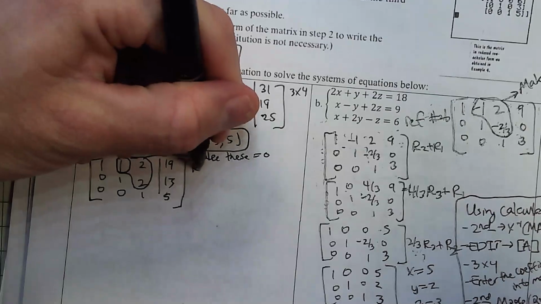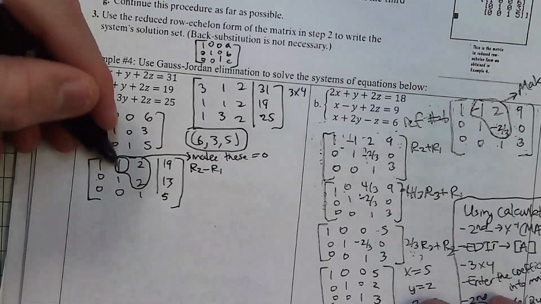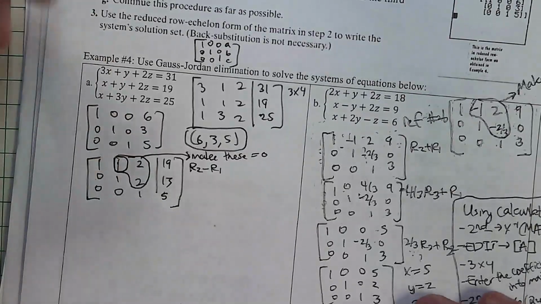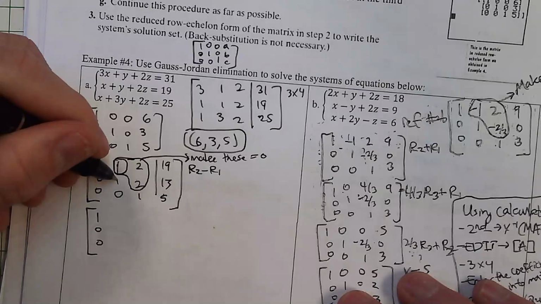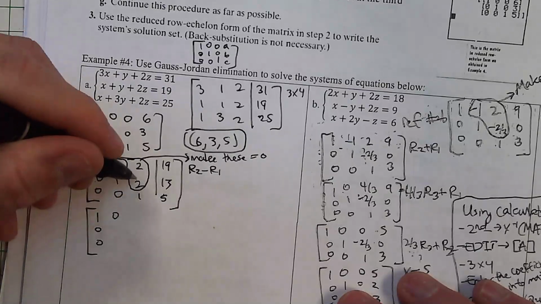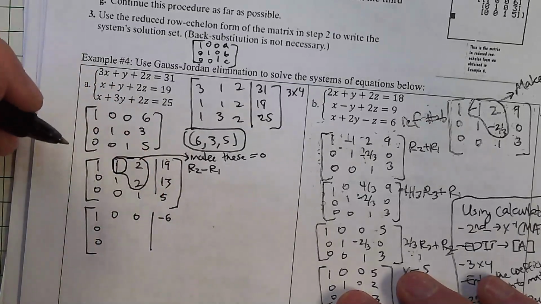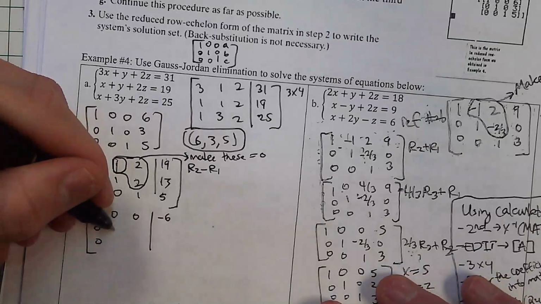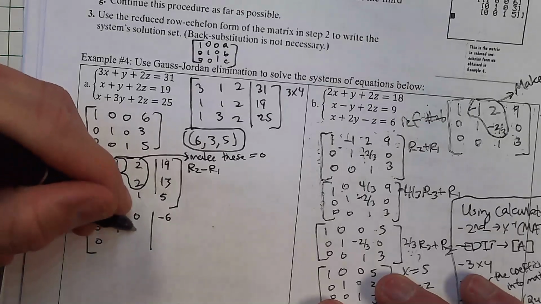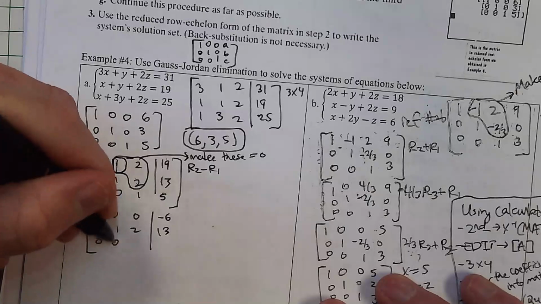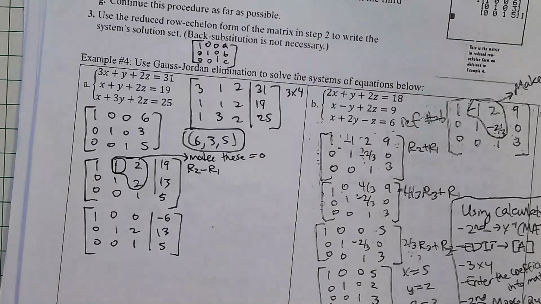How could I make those be 0? What I could do is R2 minus R1. So row 2 minus row 1, because 1 minus 1 gives 0, 2 minus 2 is 0. So as I do that, row 2 minus row 1: 1 minus 1, 0, 2 minus 2, 0, 13 minus 19 is negative 6. And then I've got 1, 2, which does not change, and 0, 1, 5.